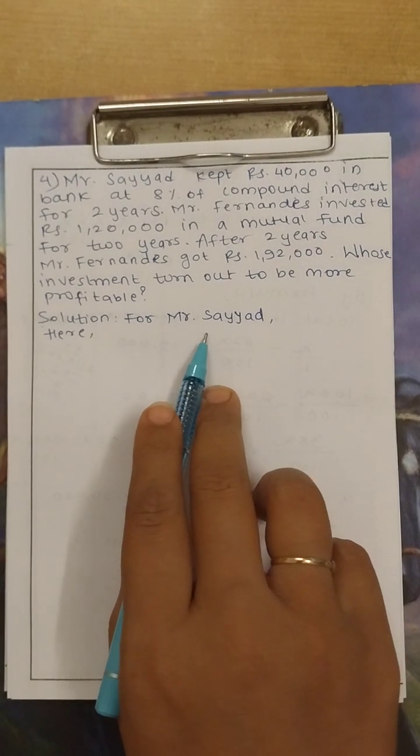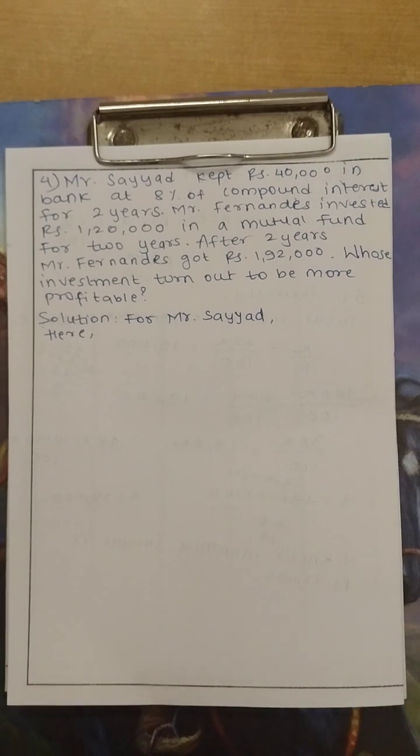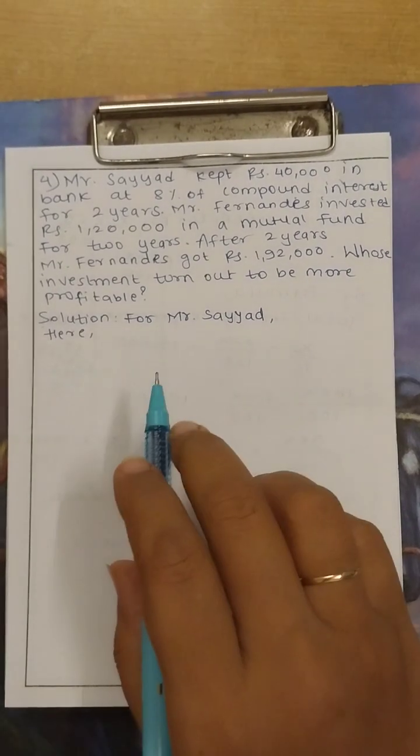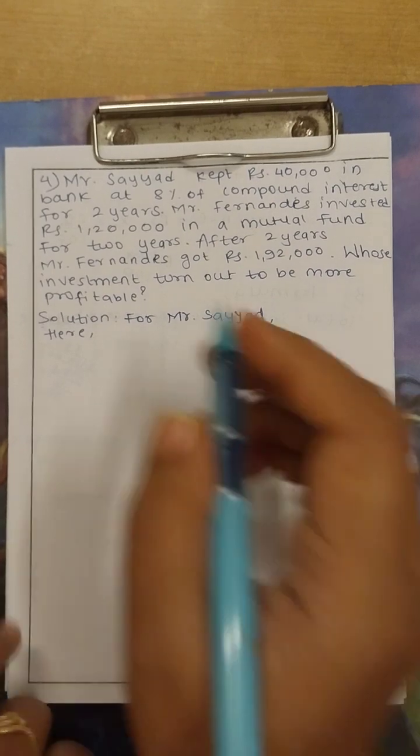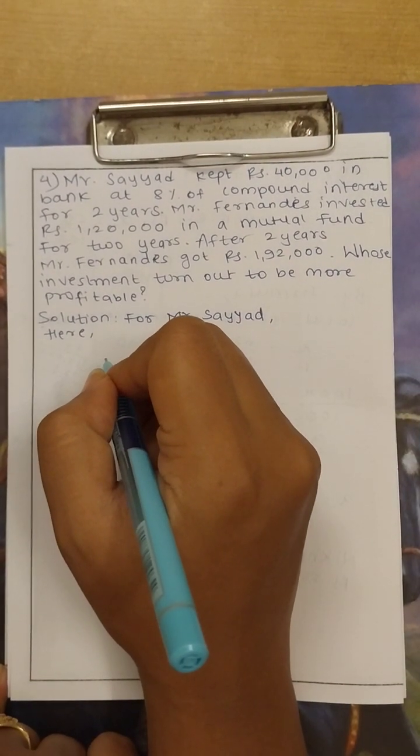Okay, let's find out the total profit of Mr. Sayyed. Okay, in percentage. We have to find it out in percentage. Let's see. For Mr. Sayyed, here principal amount. First we have to calculate compound interest. Yes.